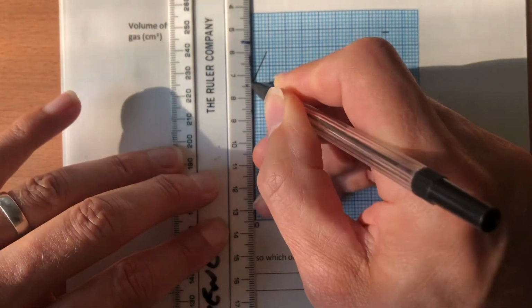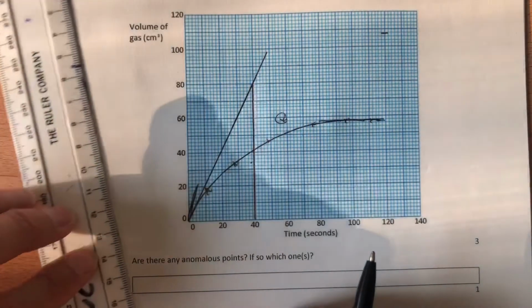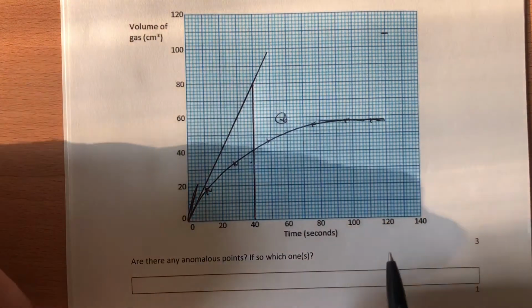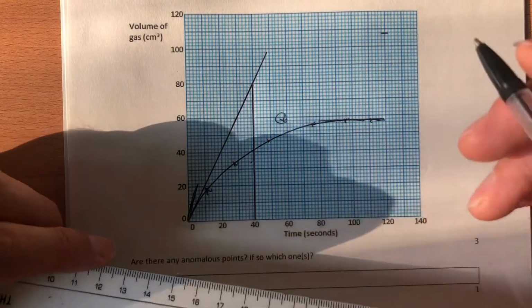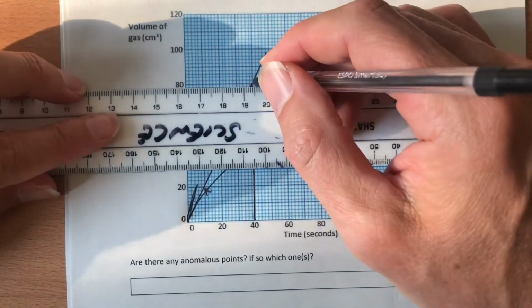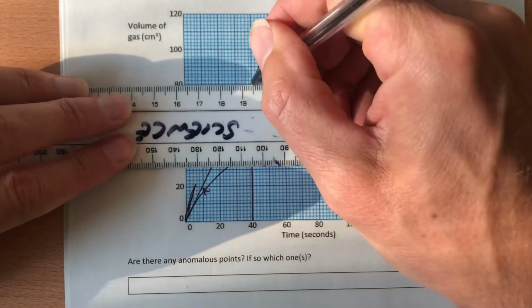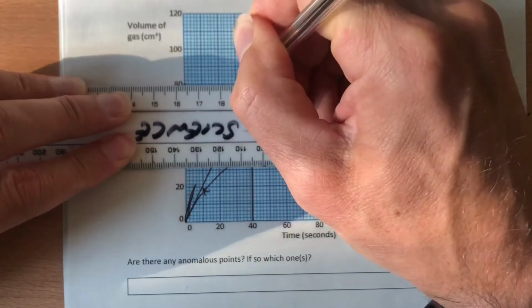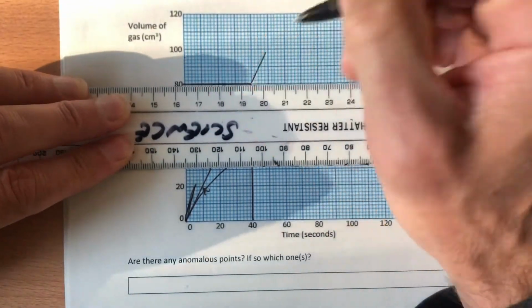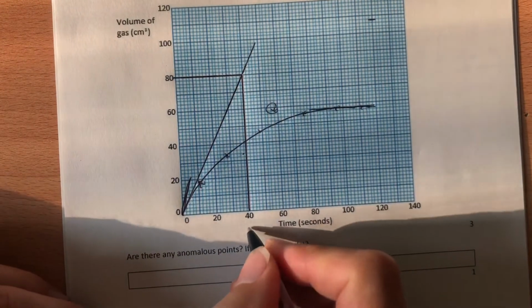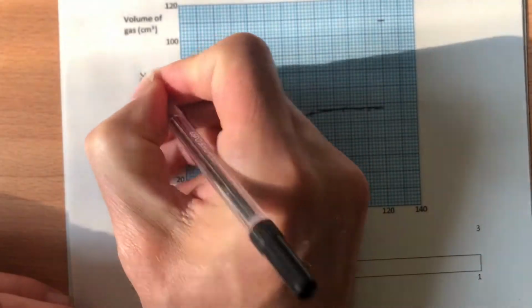Now you do yours in pencil, please. Mine in pencil doesn't show up very well in the video here. Okay, so where it touches that line, we now need to draw it across to the other axis. So we've got an x-axis value and a y-axis value.